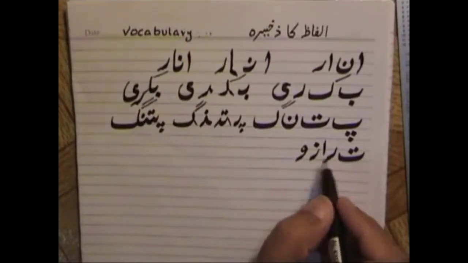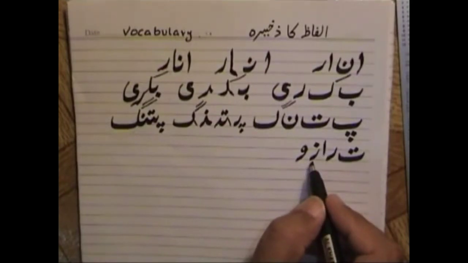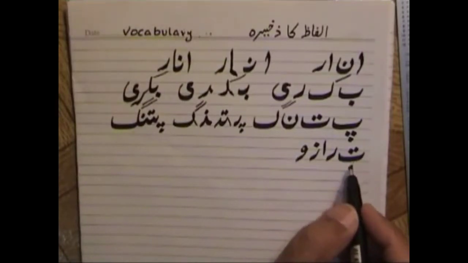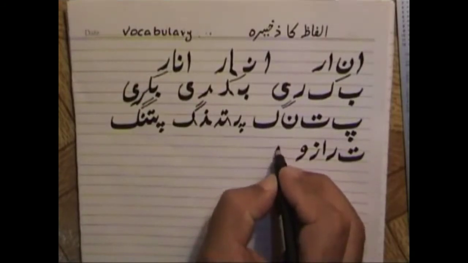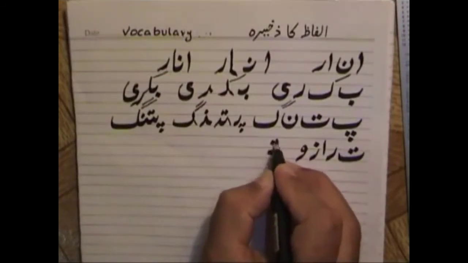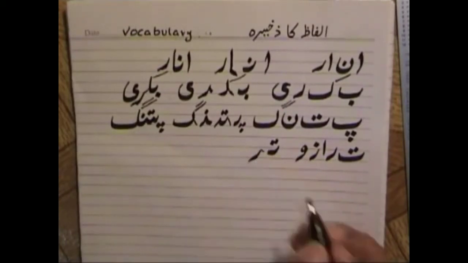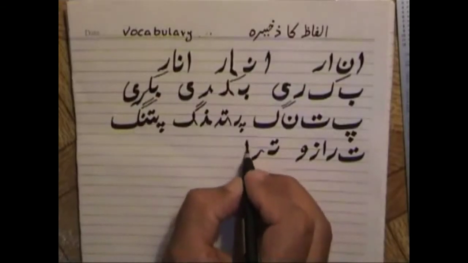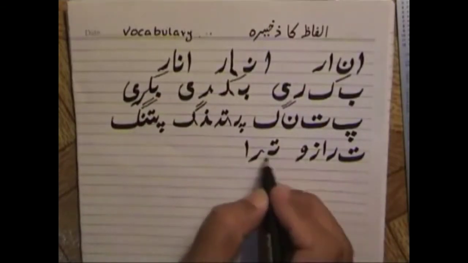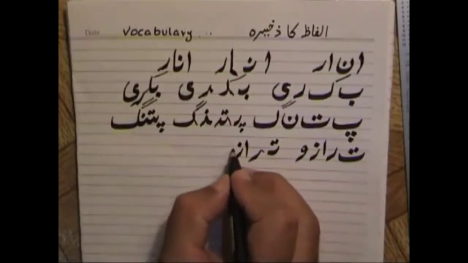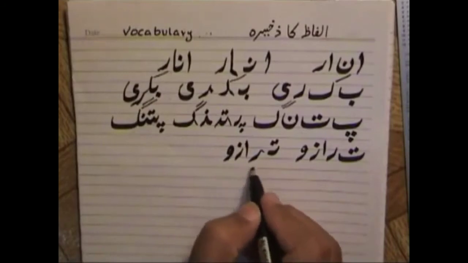Tarazu. So here te is connector, re is non-connector, alif is non-connector, ze is non-connector, and waw is non-connector. So except te, all are non-connectors. So they will assume initial position only, and then re is non-connector, so it will take the final position and one connector here. Alif is non-connector, it will take independent position. Ze is non-connector, it will take independent position, and waw is non-connector, it will take independent position.